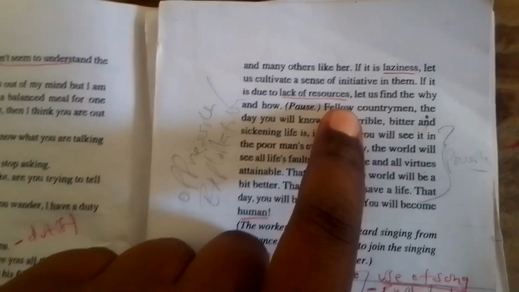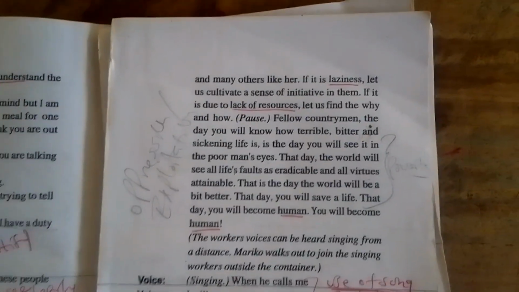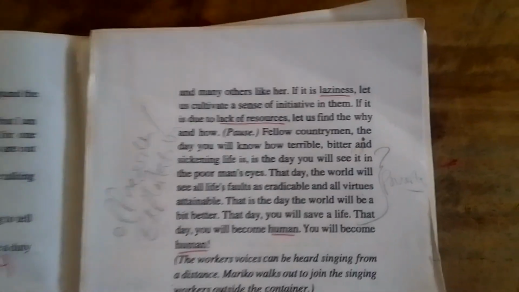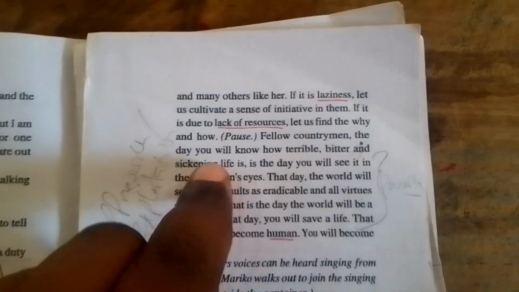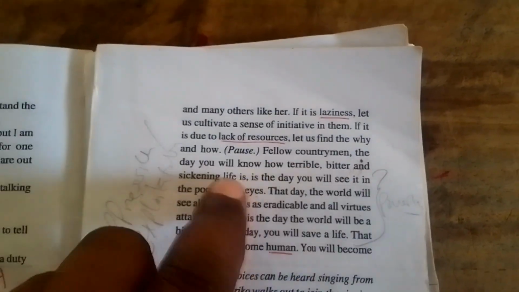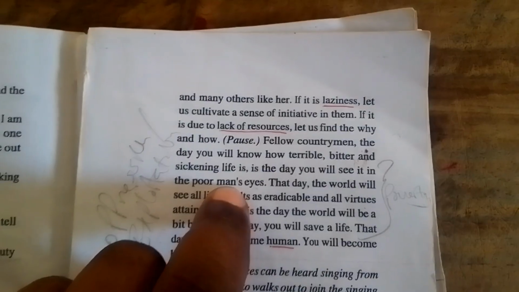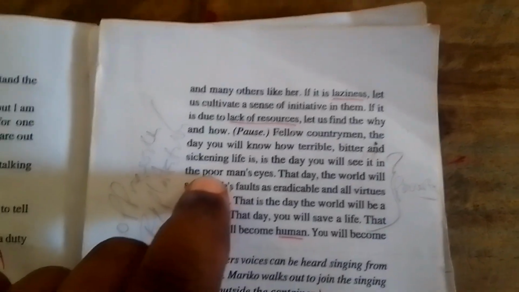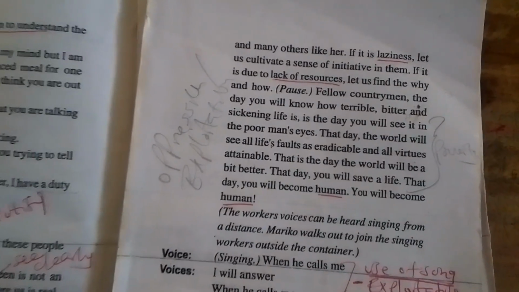And he speaks like a political leader to the public. So he's addressing the public. Of course, direct address, you use "you." So instead of saying fellow countrymen, you can say "you people." Okay? "The day you will know how terrible, bitter, and sick life is, the day you will see it in a poor man's eyes." In fact, this is pronounced as poor man's eyes, "you." So that is direct address. Okay.